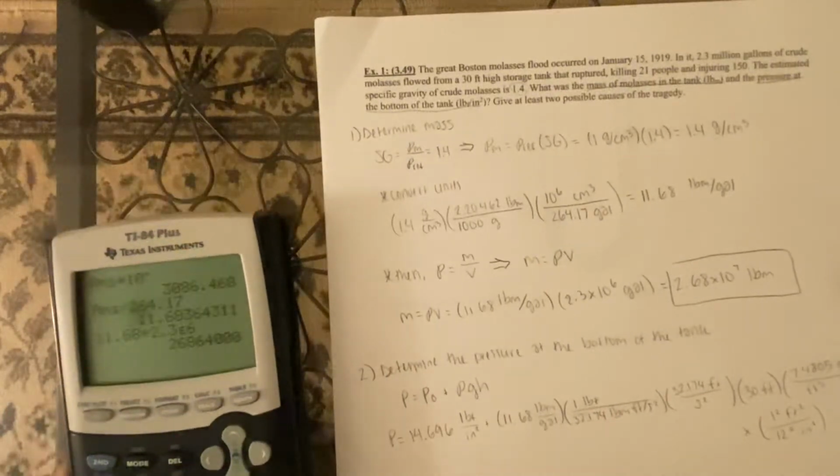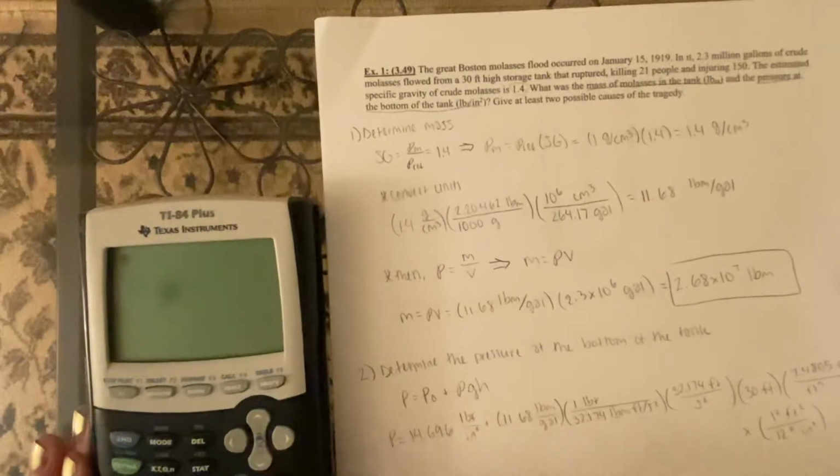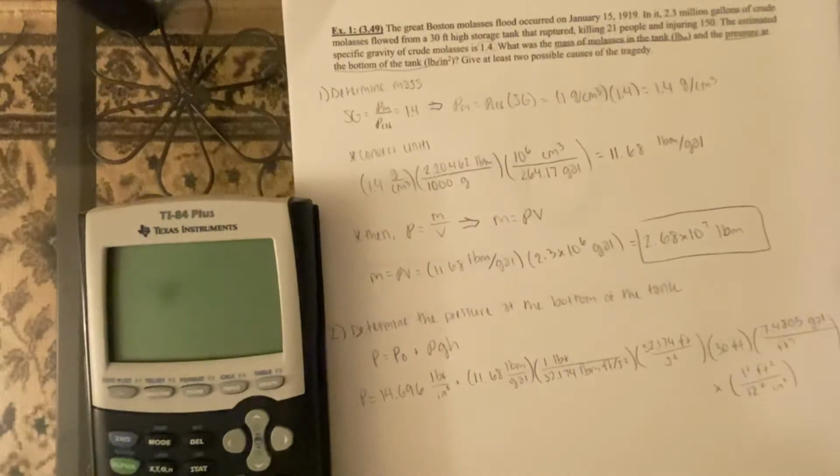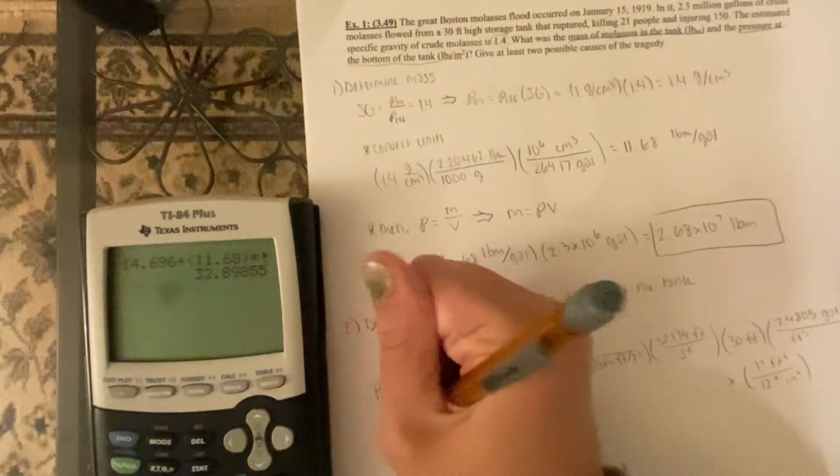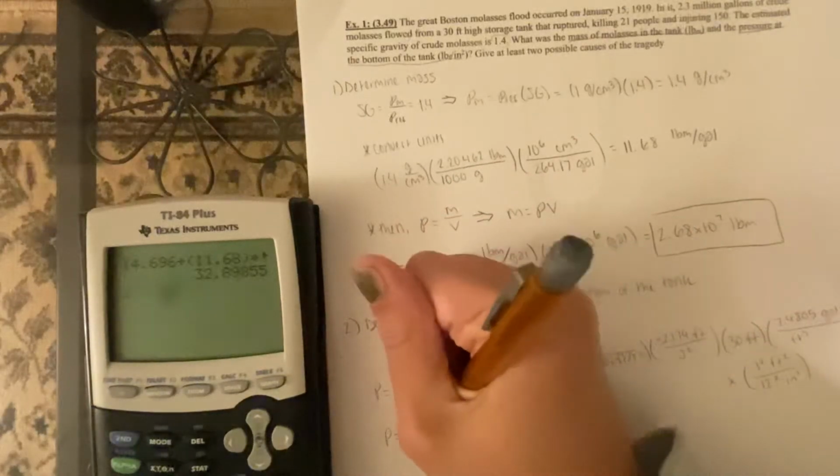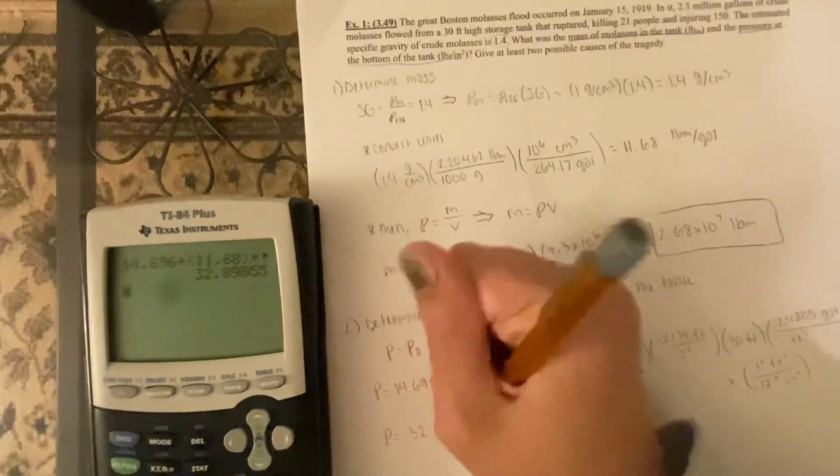Let's plug all this in, and we get that the pressure at the bottom of the tank is equal to 32.9 psi.